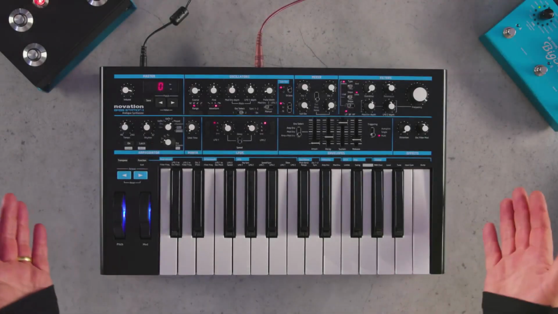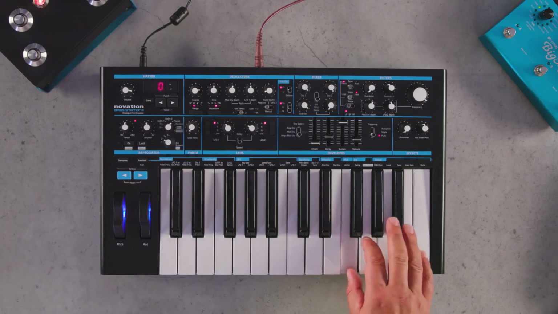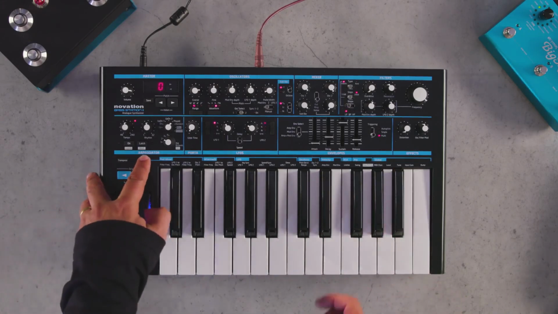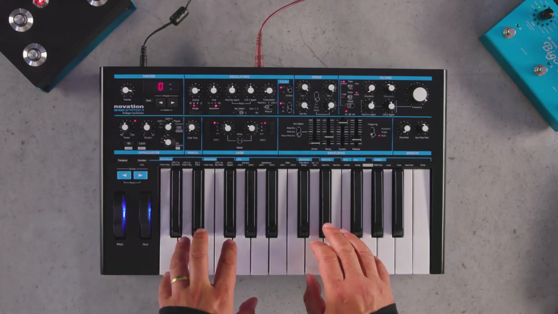The first thing to say is that we've taken the Bass Station 2, a mono synth, and we've added a new Paraphonic Mode. This means rather than play single notes as you would normally expect on a mono synth, we can turn on the Paraphonic Mode and now play two notes at the same time.